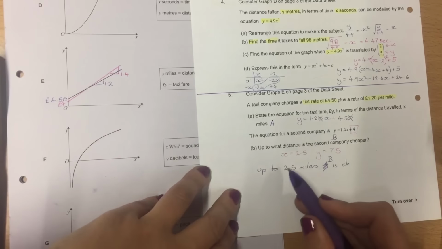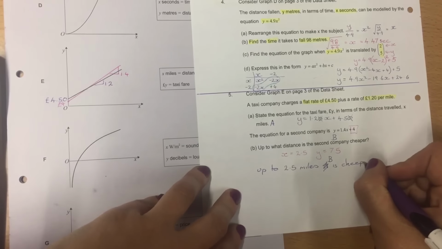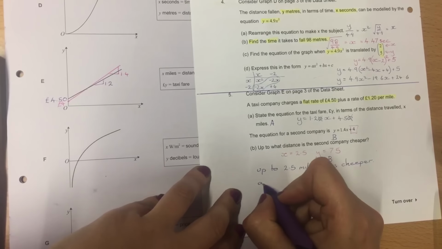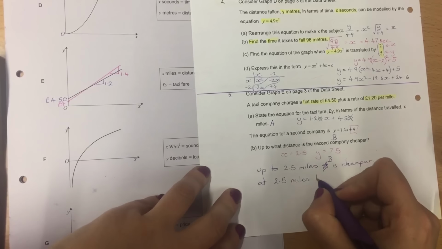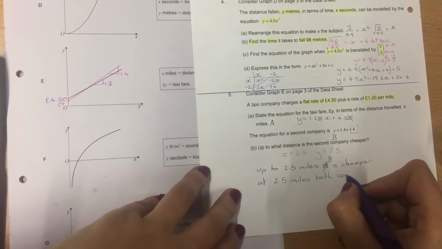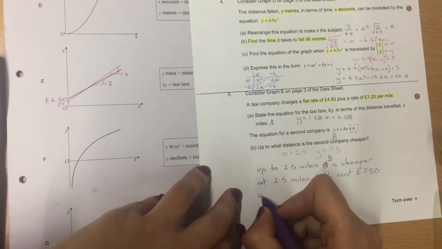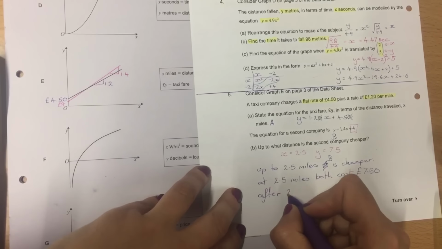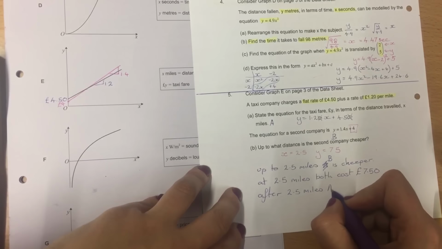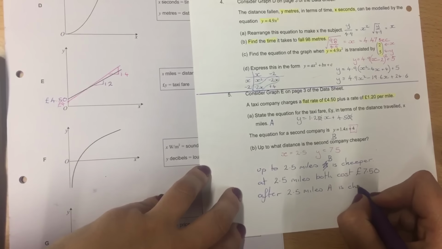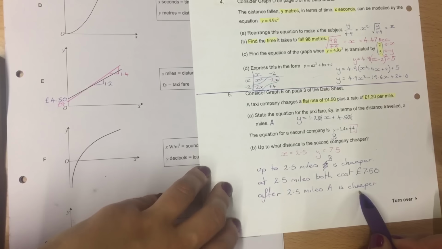So up to 2.5 miles, B is cheaper. At 2.5 miles, both cost £7.50, and after 2.5 miles, A is cheaper, and that's because it goes up by less each additional mile.